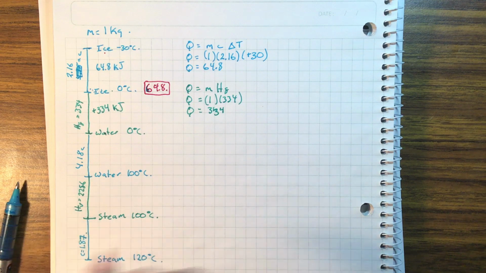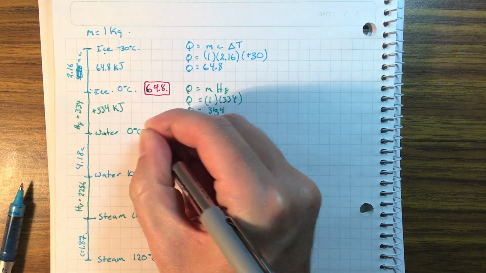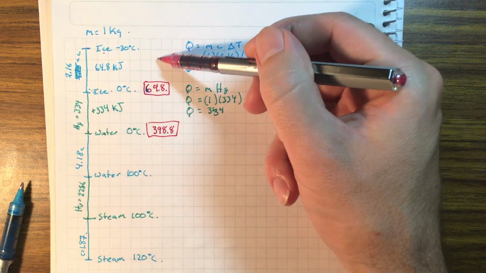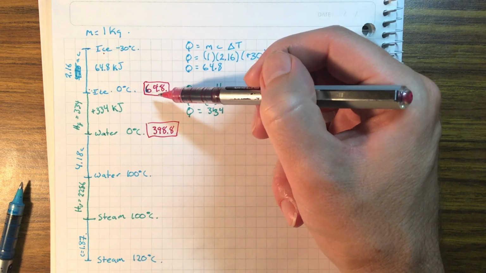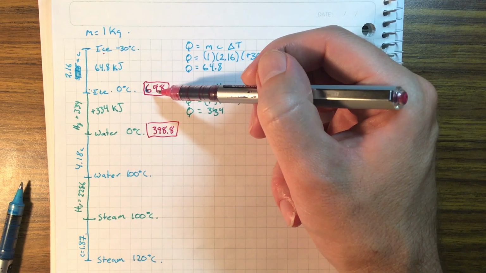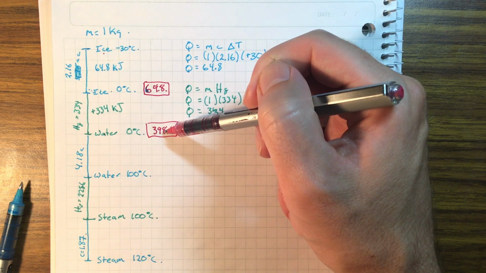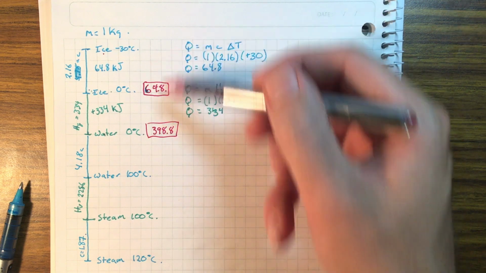To get to now, we've added a total of 398.8 kilojoules to get to here. So we added 64.8 kilojoules of energy to get the ice to ice at 0 degrees Celsius. We add another 334 kilojoules of energy to get to water at 0 degrees Celsius. And there's our total amount of energy added from the start.